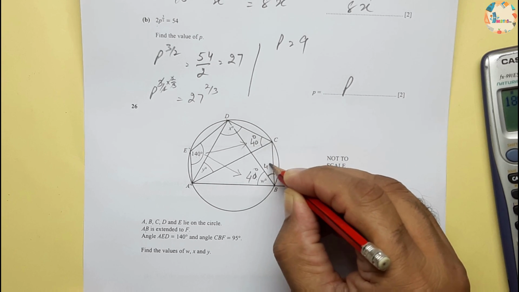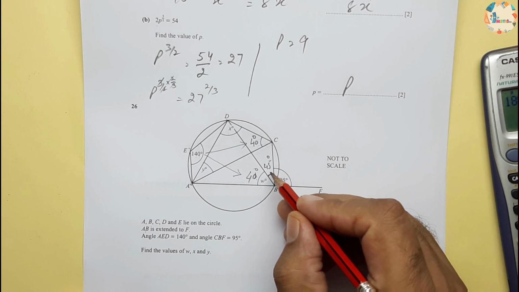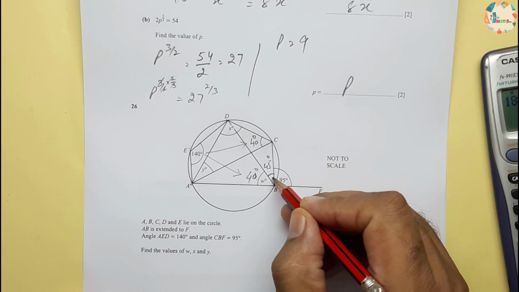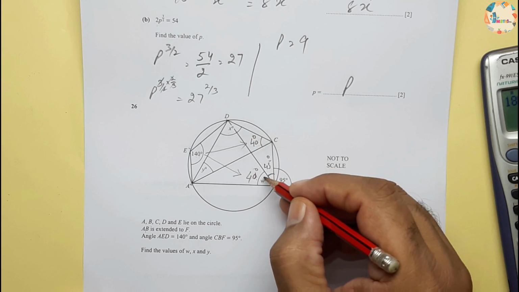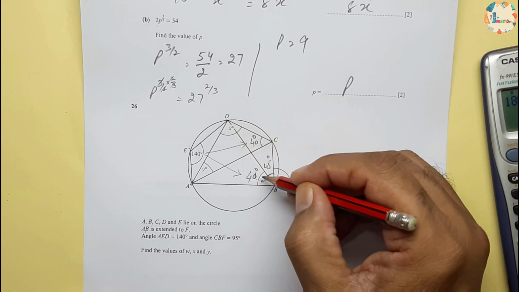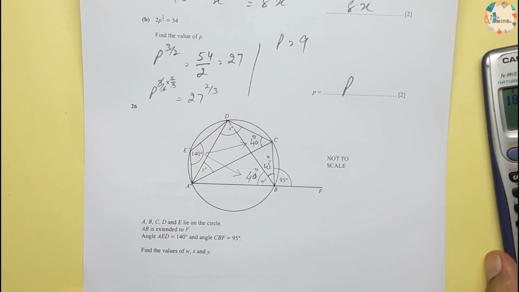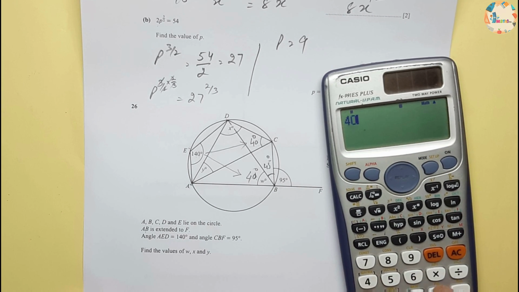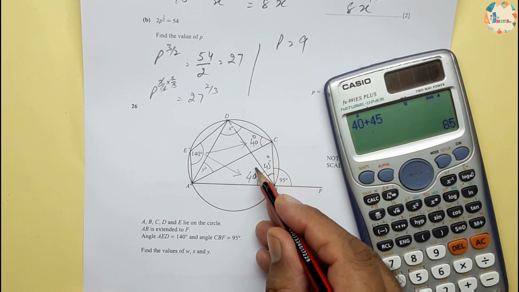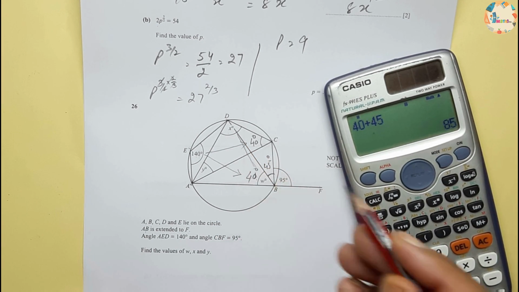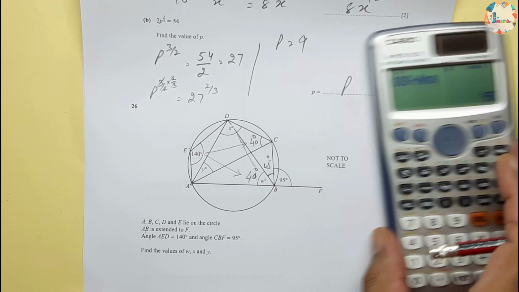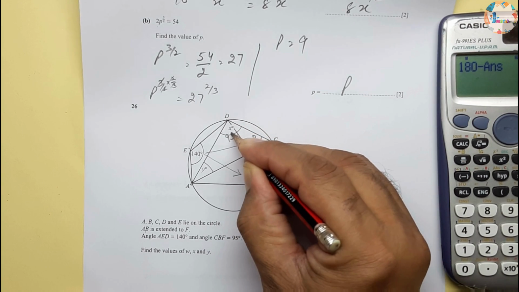So this angle is 45 degrees. After getting this angle, we can consider this X value because A, B, C, D is also a cyclic quadrilateral. So this angle adds up to 40 plus 45, which is equal to 85. This is 85. So X and this one, we can consider these two opposite angles. So 180 minus 85 will be equal to 95. So X will be 95 degrees.